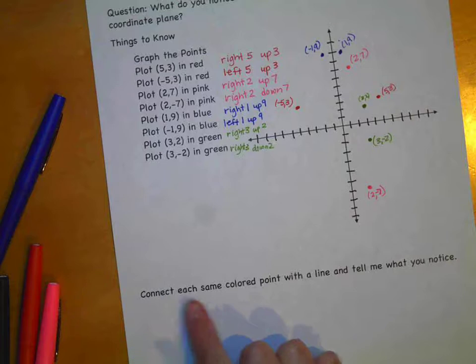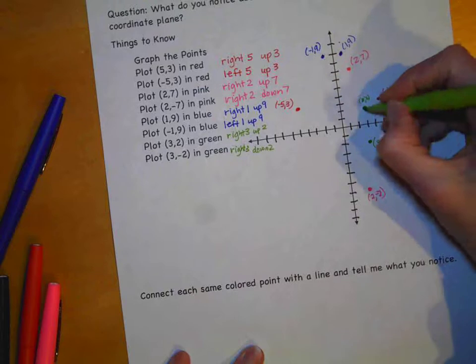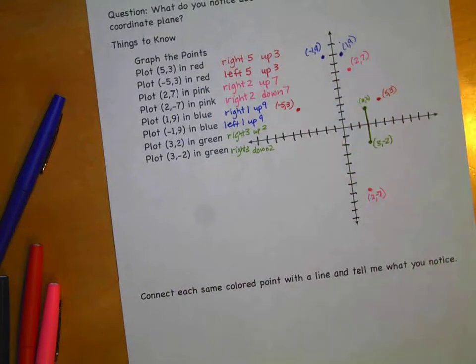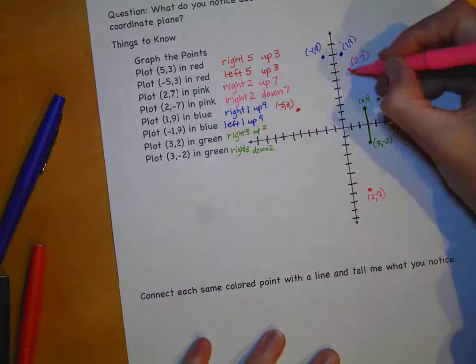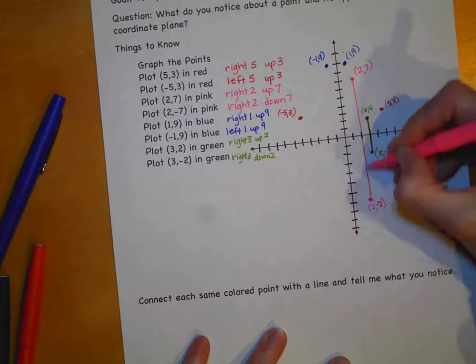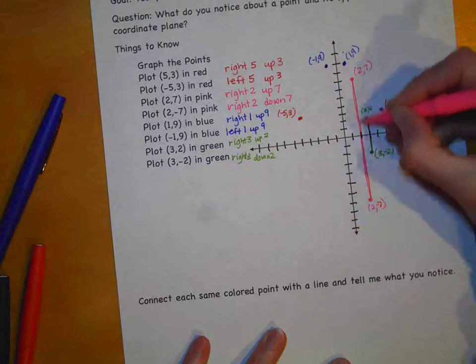Interesting. Okay, now it says connect each same colored point with a line and tell me what you notice. So if I connect these two through a line, look at what happened there. Interesting. Okay, and now let's try this one. If I connect these two through a line, again, pretty interesting, yeah.